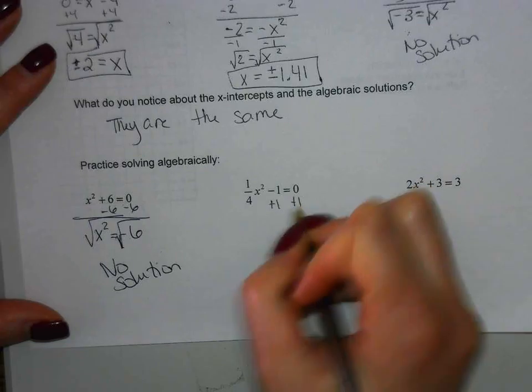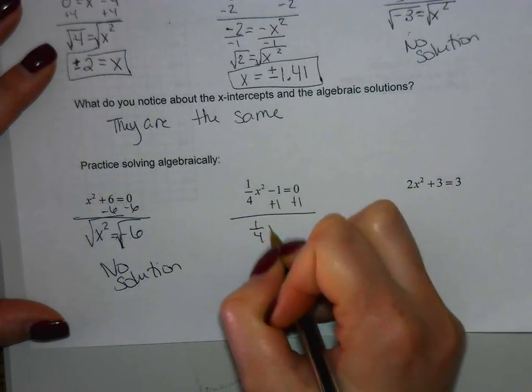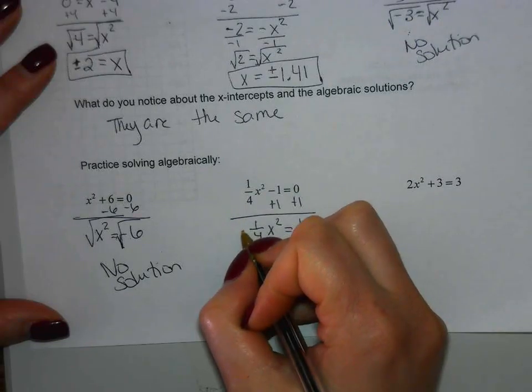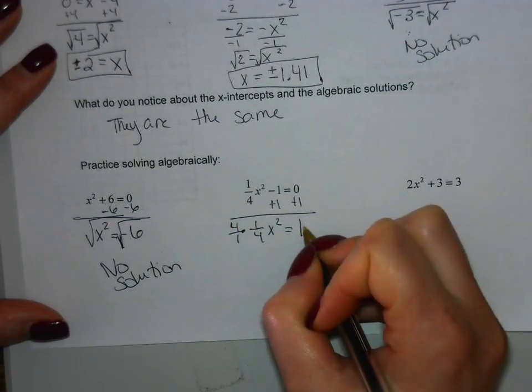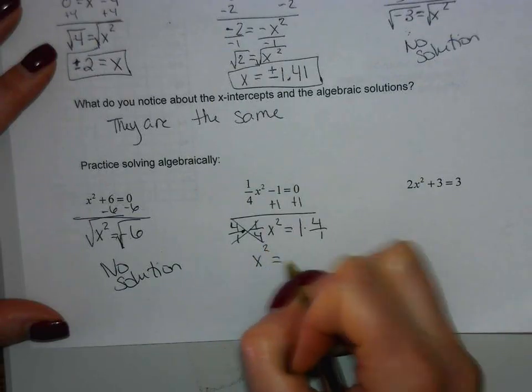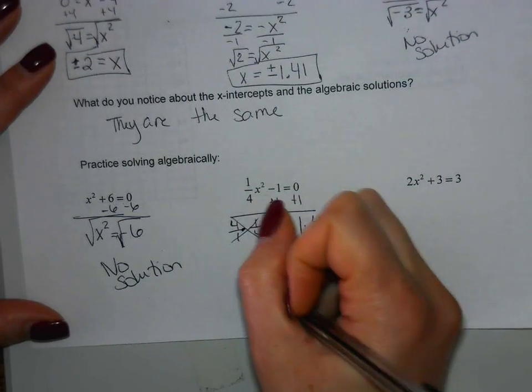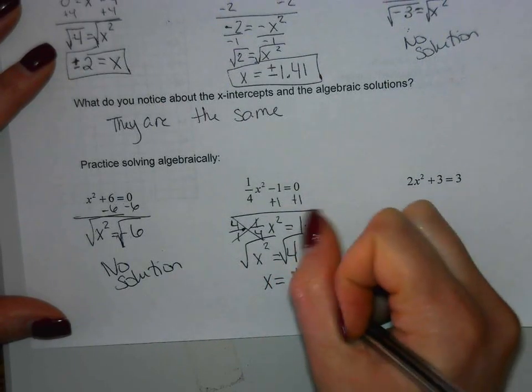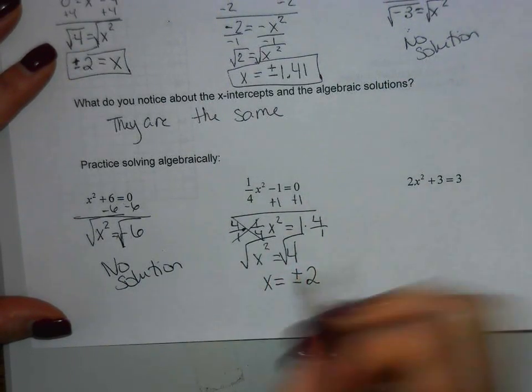So here if we add 1/4 times x squared equals positive 1. So now if I multiply by the reciprocal, 4 over 1, x squared equals 4. Square root. x is going to equal, remember we can square it, we're going to end up with a plus and a negative 2.